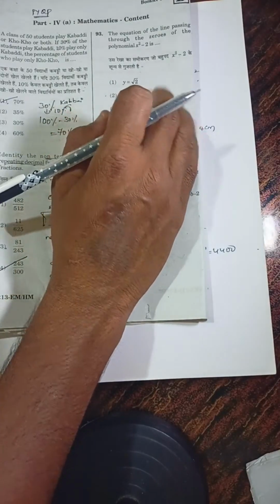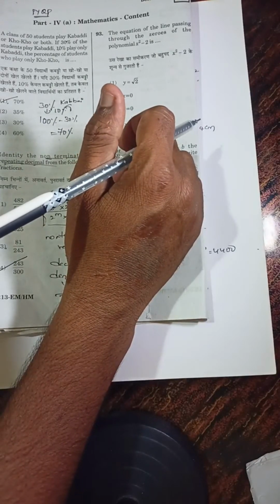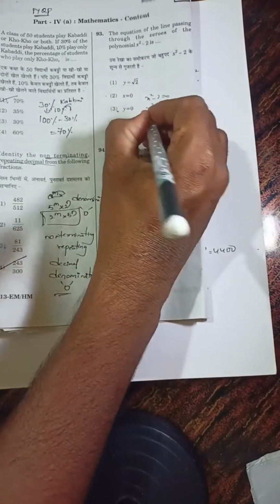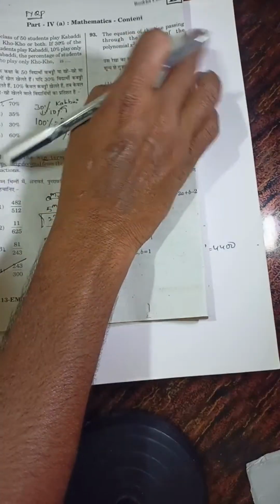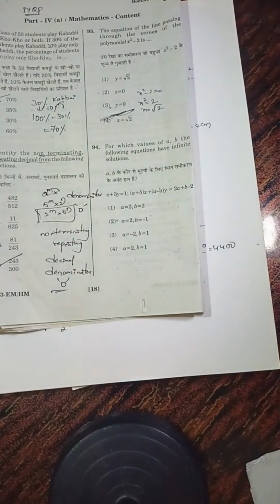What is the zeros of a polynomial? So x square minus 2 is equal to 0, x square is equal to 2, x is equal to root 2. The final answer is the x value we got, root 2, the zeros of the polynomial x square minus 2.